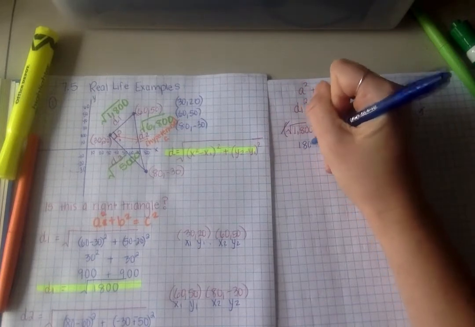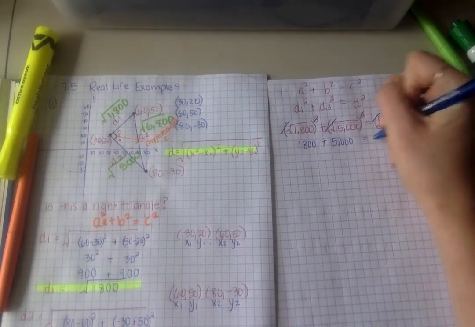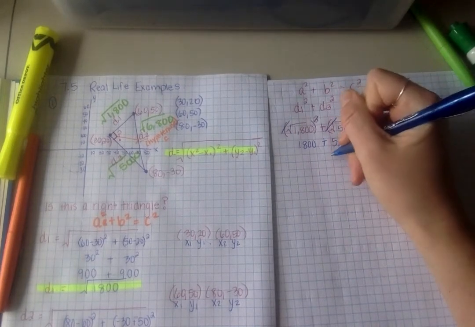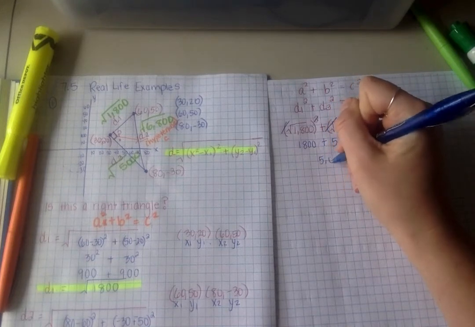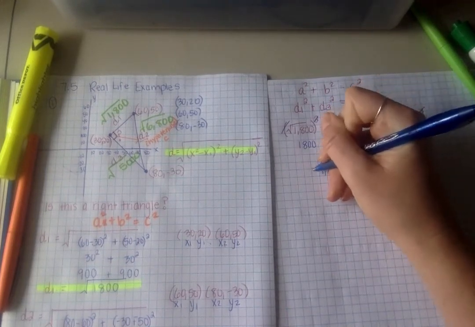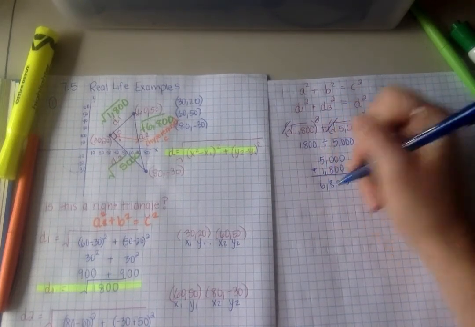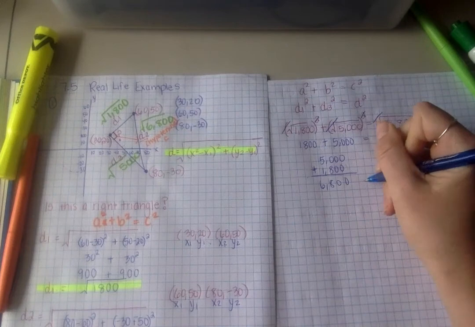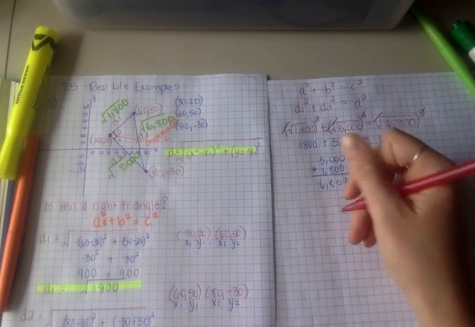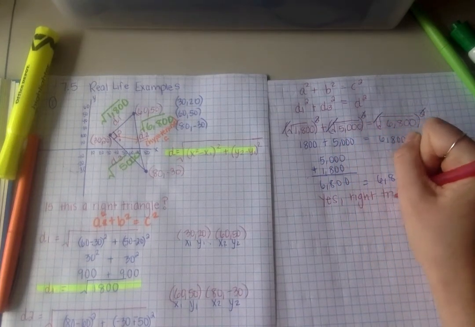I'm left with 1,800 plus 5,000 should be equal to 6,800. Is it? Well, 5,000 plus 1,800, oh my goodness, that equals 6,800. So my answer would be yes, this is a right triangle.